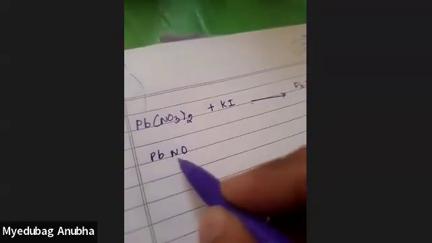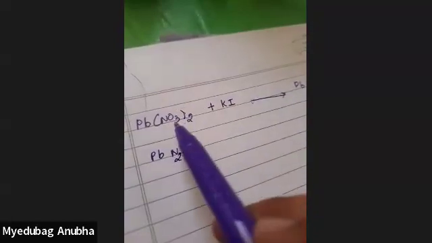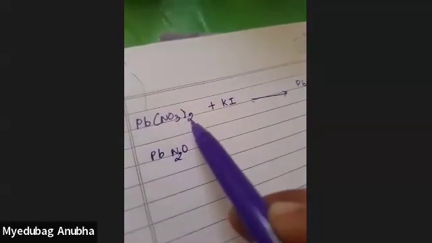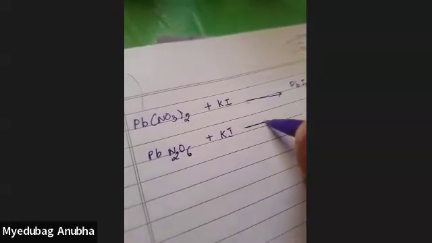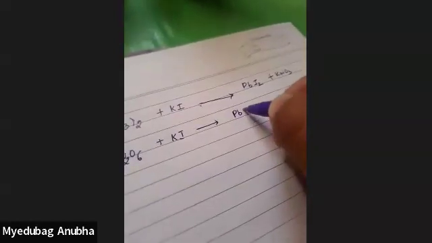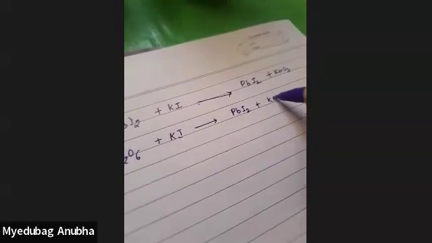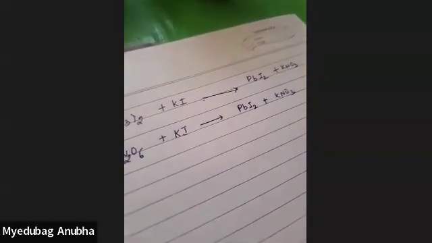Understood? So nitrogen becomes 2 here. Oxygen is 3 and this is 2, so 3 times 2 is 6. So it now becomes PbN2O6 plus KI gives you PbI2 plus KNO3. Now you balance this equation and let me know the answer.